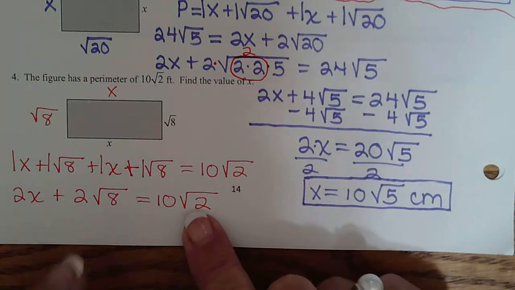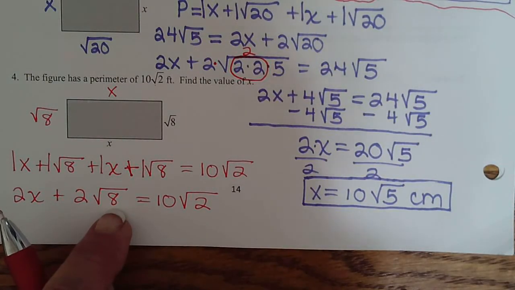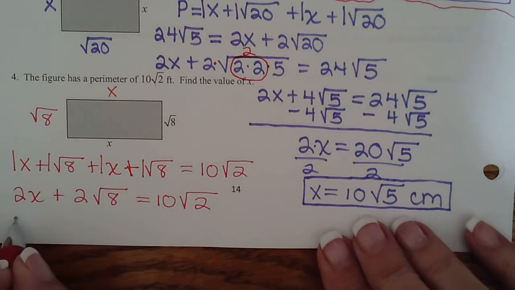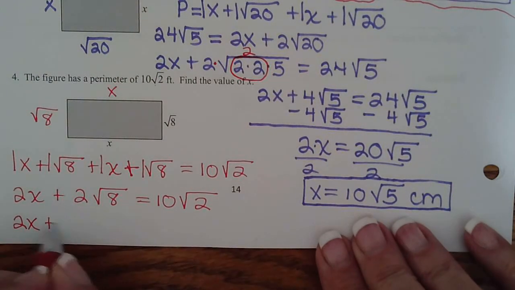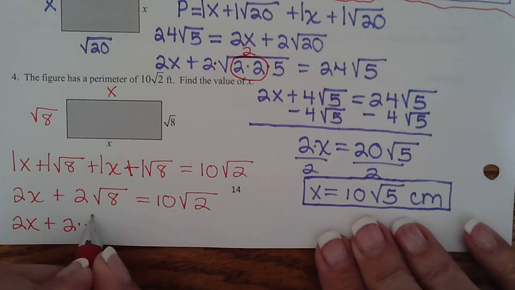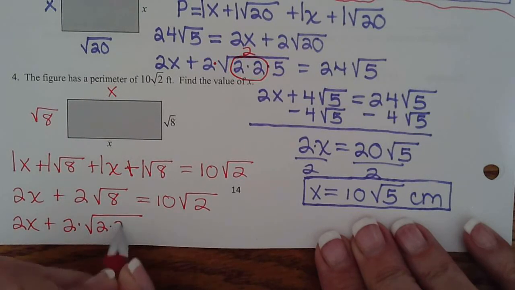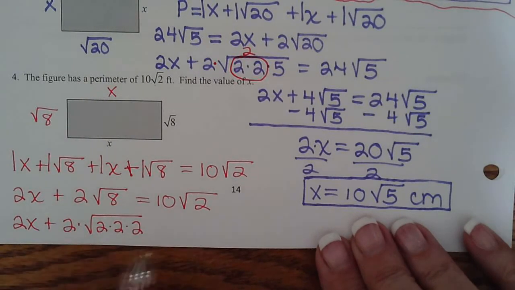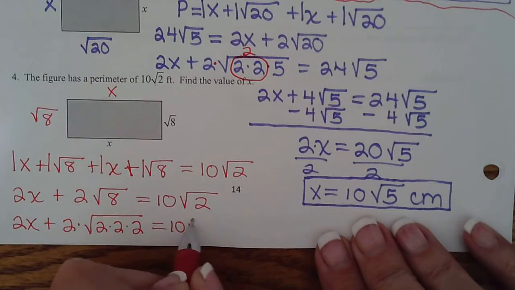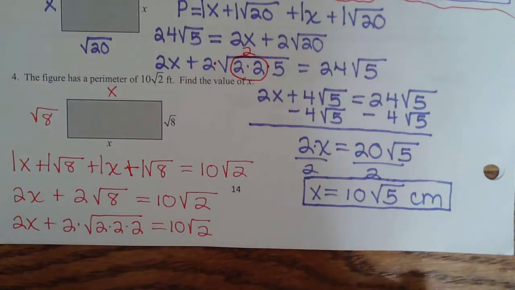So that can't be simplified, but this can. 4 and 2, which is 2, 2, 2. So this is 2x plus 2 times 2, 2, 2 equals 10 radical 2. So we're getting close here.